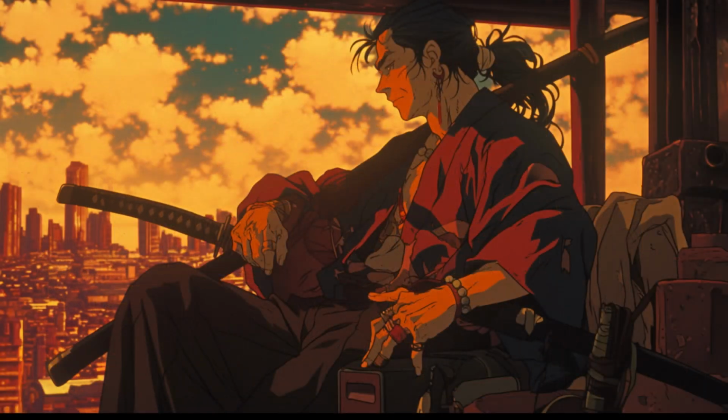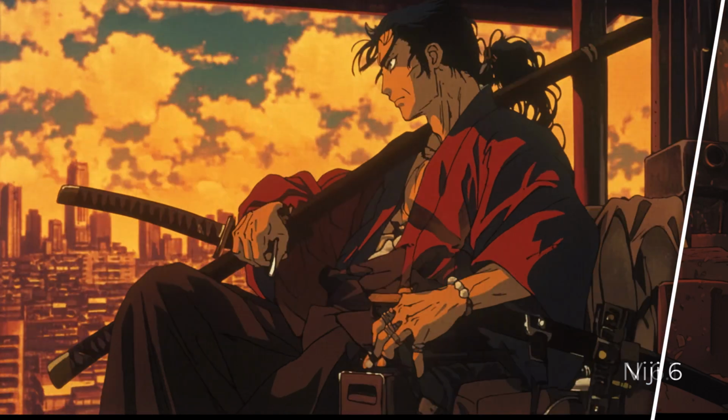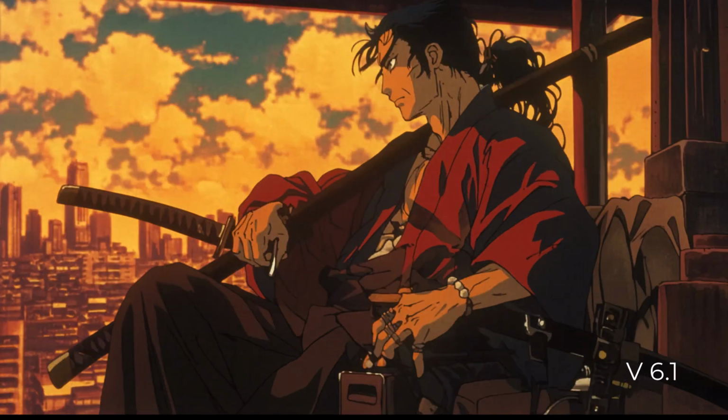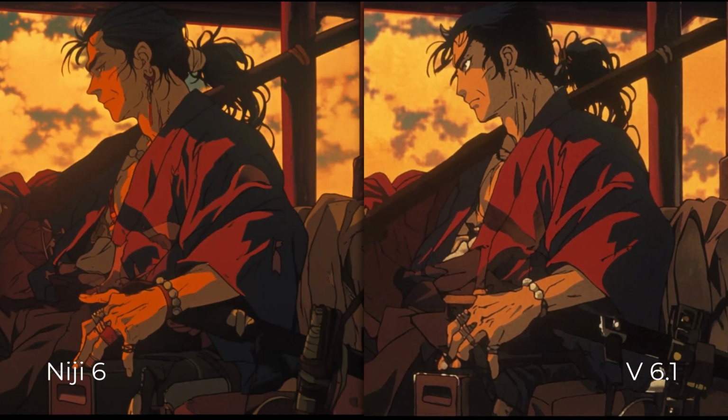So again, this is our Niji 6 image, and we switch over to version 6.1, and it's just a nifty way to try and change some of the details around. Nothing too drastic, just finer details you can adjust by changing between that model and the version 6.1 model.